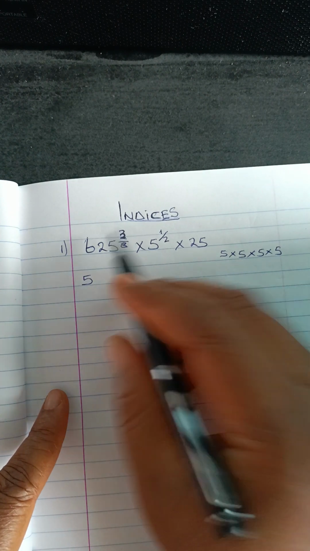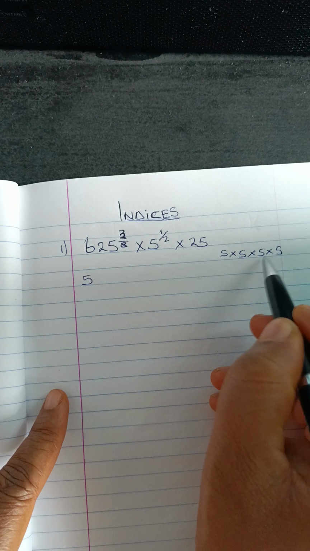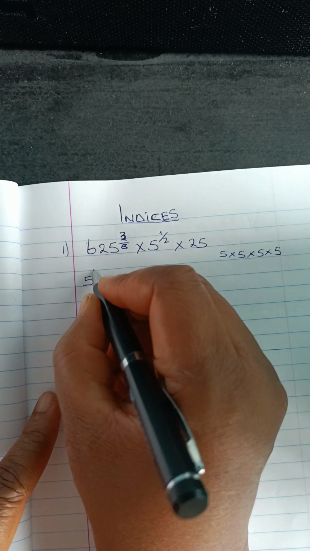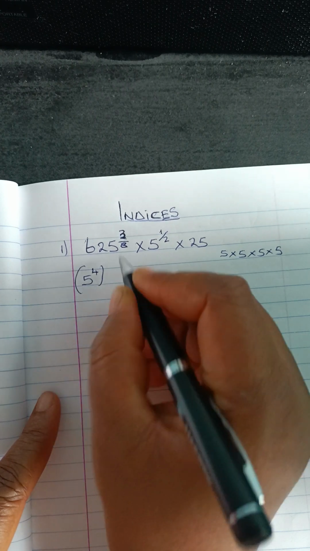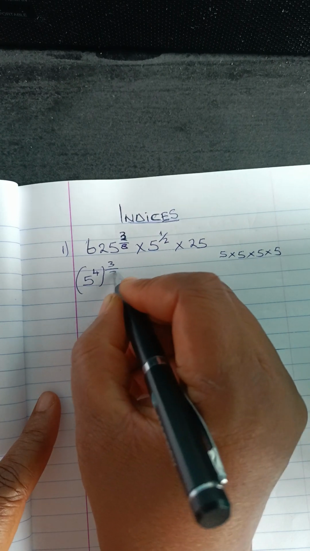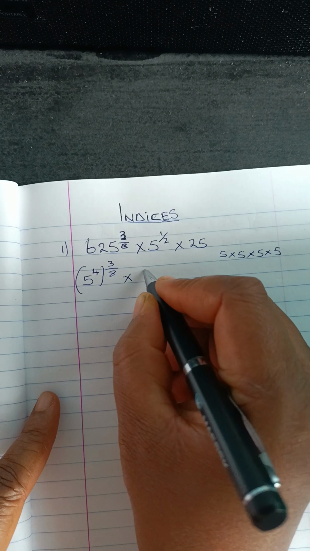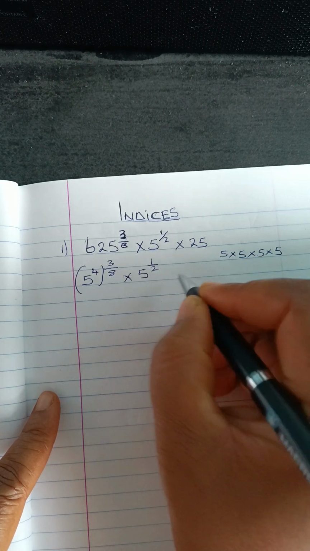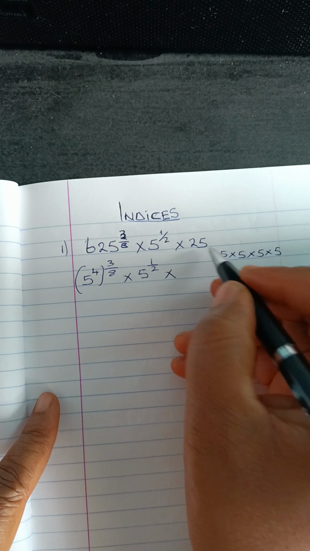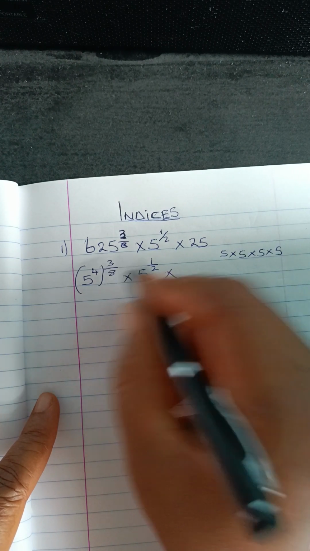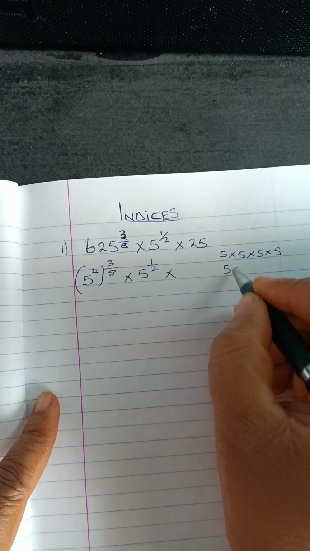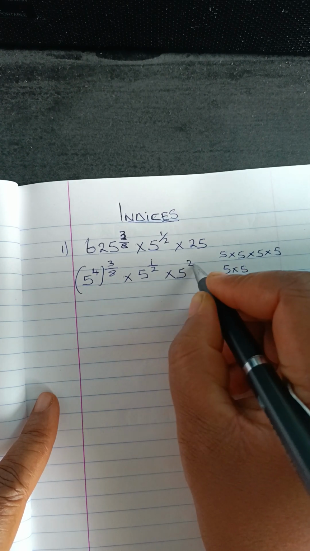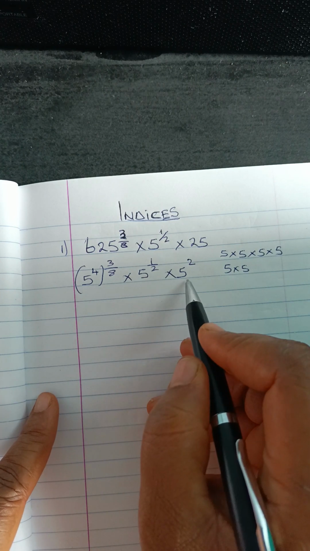625 is 5, 5, 5, 5 in 4 places. So it should be 5 raised to power 4, raised to 3 over 8, times 5 raised to power 1 over 2, times 25, which has to also be the same base, 5, which is just 5 times 5. So that's 5 times 5 raised to the power of 2. So now they have the same base.